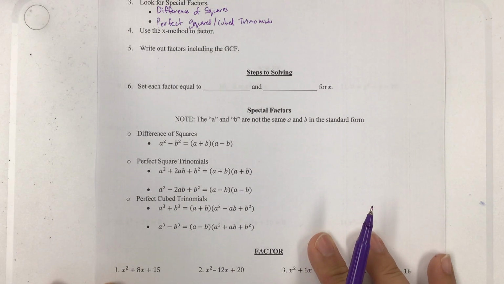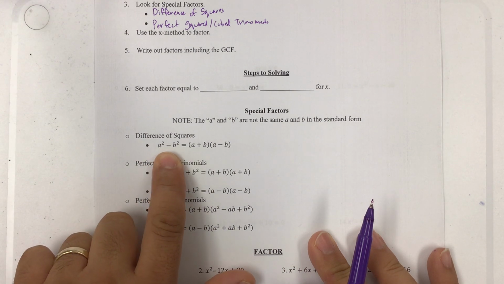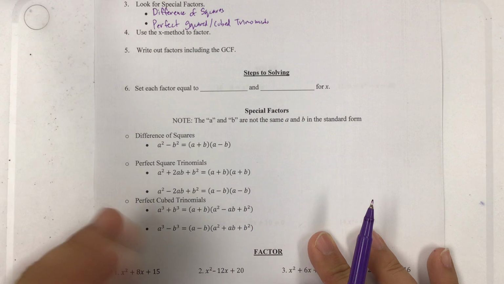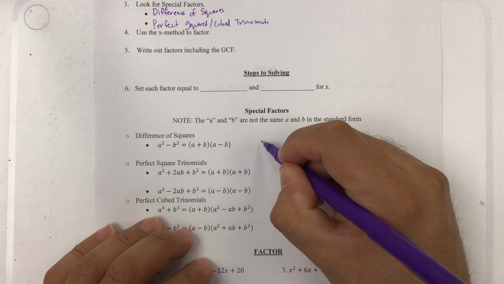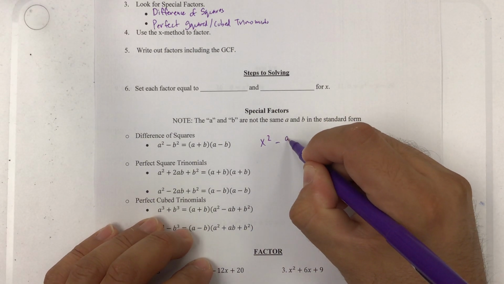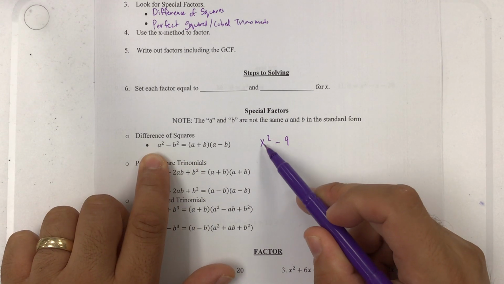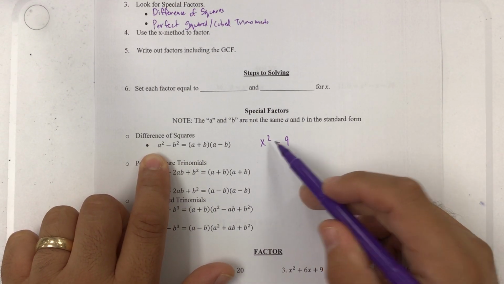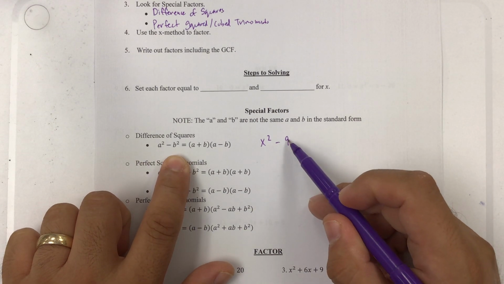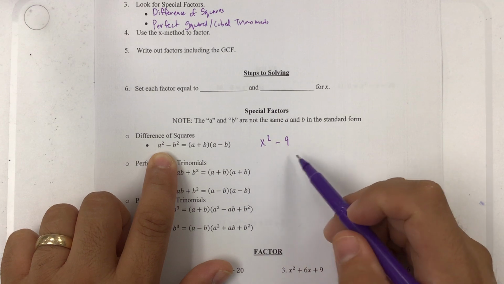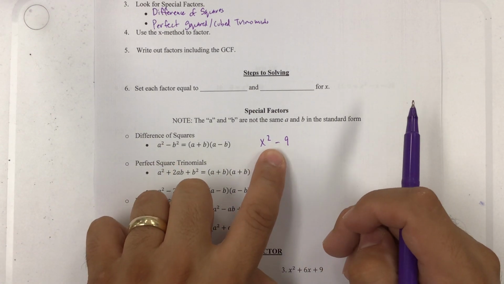Now, when we're talking about the difference of squares, that's a squared minus b squared equals a plus b, a minus b. An example of that would be x squared minus 9. First, if you look at a squared, this is a perfect square, right? X times x is x squared. And then b squared, 3 times 3 is 9. And then there has to be a minus sign. So that's called a difference of two squares, because they're perfect squares and a difference means minus.